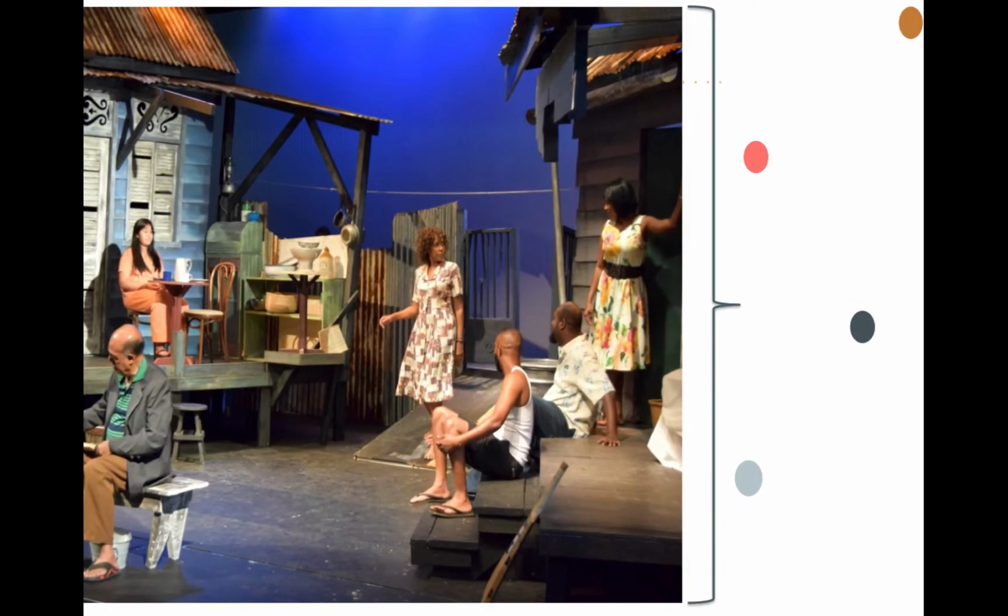Okay, so set functions to do what? To convey setting, of course. So we know that setting is different from set. So the setting is where the play is, including the era, the location, and set is literally just the physical infrastructure.